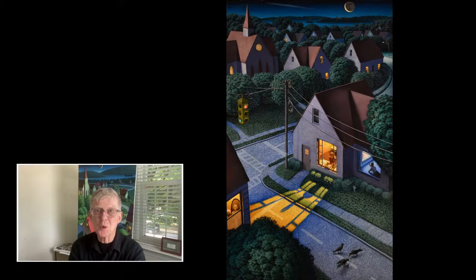Now first, this is one of my paintings. This is called On the Corner, and it was done in 2017. It's 42 inches high by 26 inches wide, oil on canvas, and I consider it to be visionary because it was based on a vision. So I just sort of closed my eyes and there I saw it. I saw what I was supposed to paint.